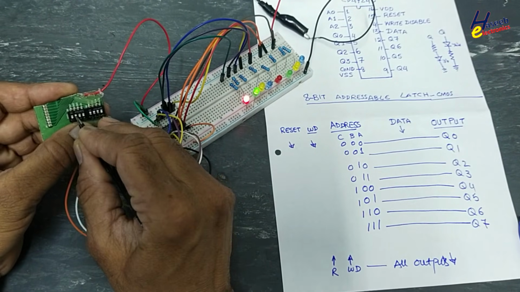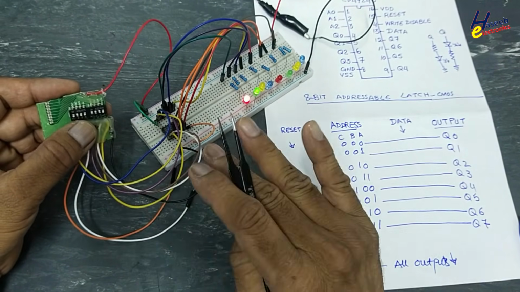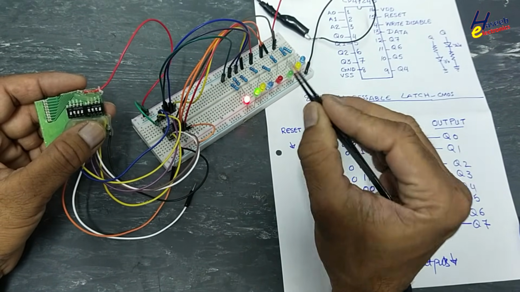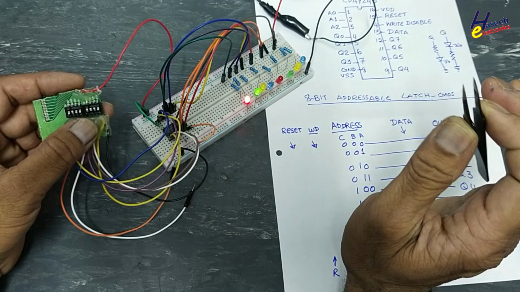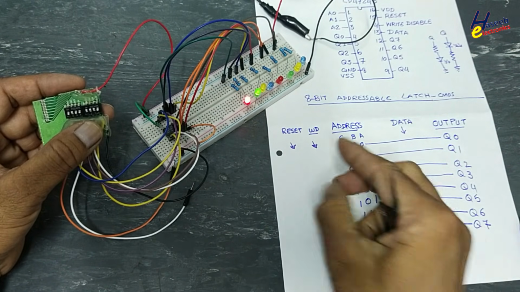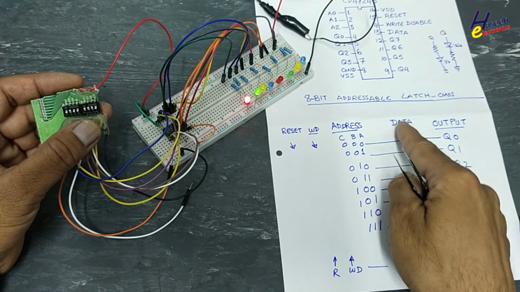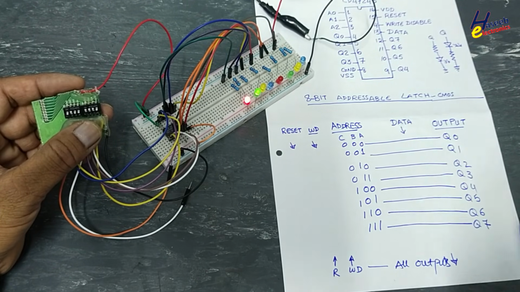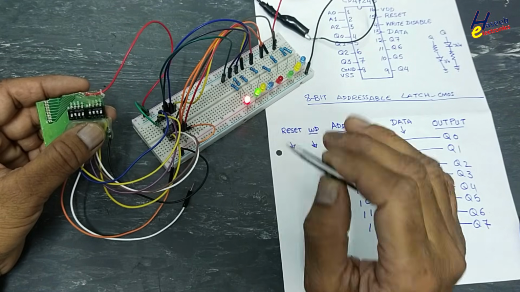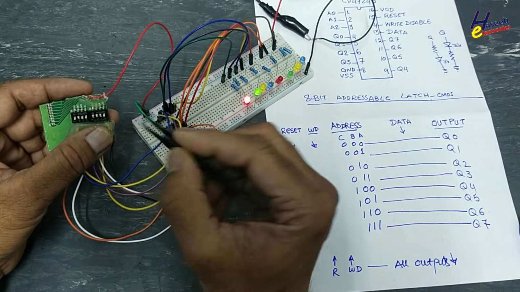This is high now. Write disable again, locked. So this IC will not change its outputs. Now these outputs are latched. This is the latch function: we selected a location, we controlled the input line, we wrote data on that pin. After that it is locked until we change it again.